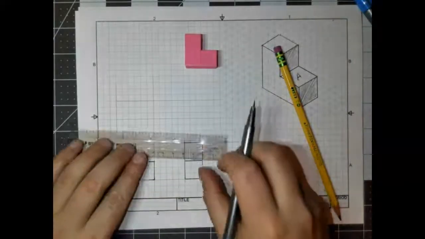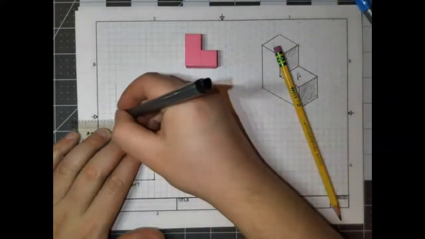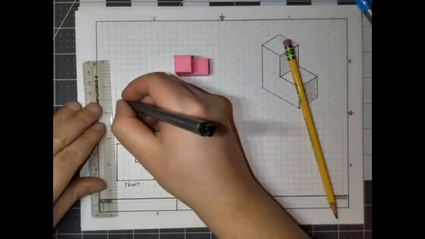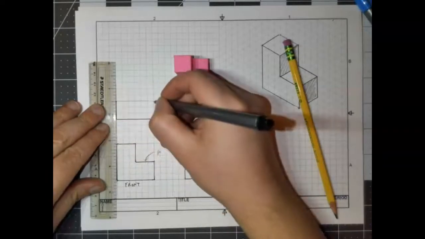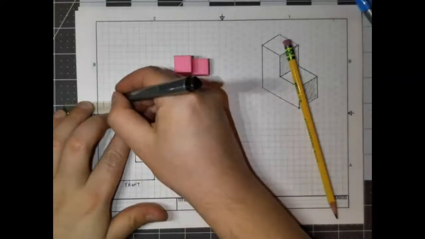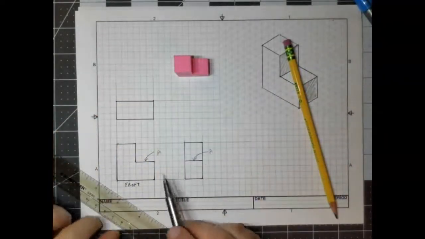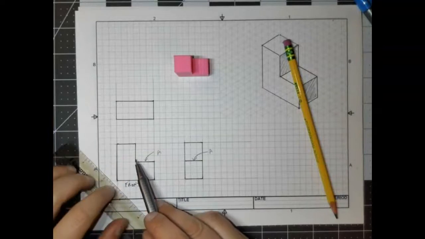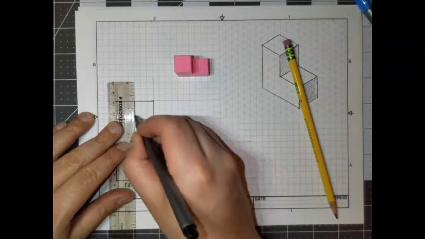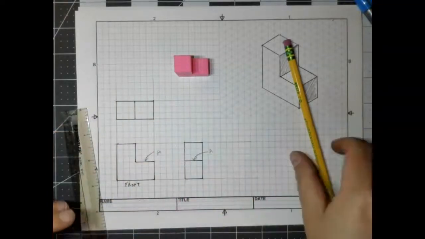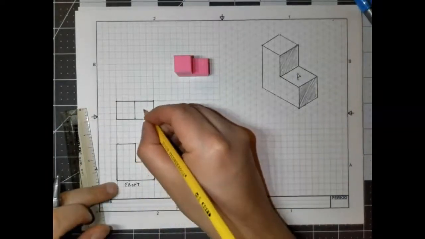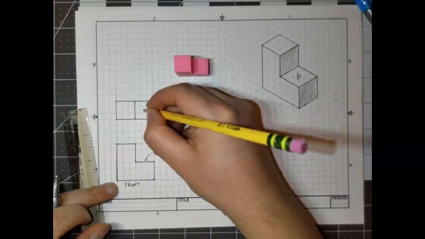Let's draw the top view now. So the top view is like you're looking at the part from the top if you're a bird looking down over something. That's also a 3 by 6 rectangle. And then again, this edge right here gets shifted up. So line up your ruler, draw the edge. And can you tell me where surface A is on the top view? It's right here. So that's A.